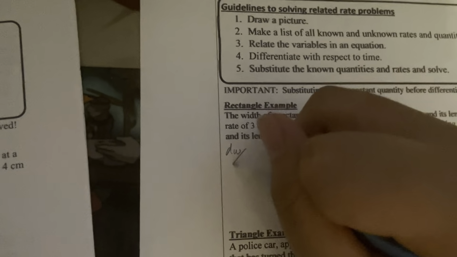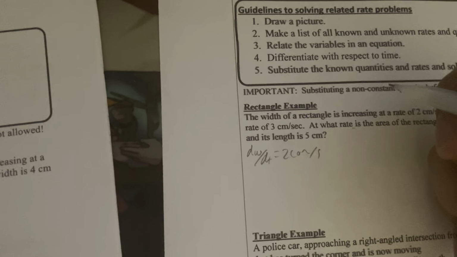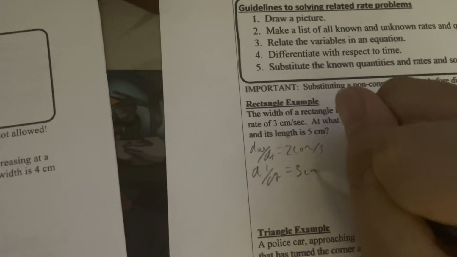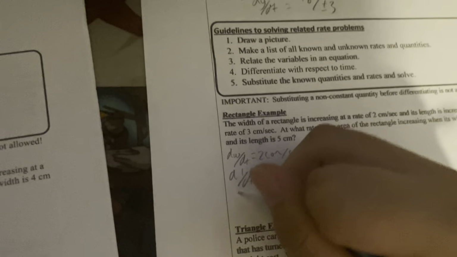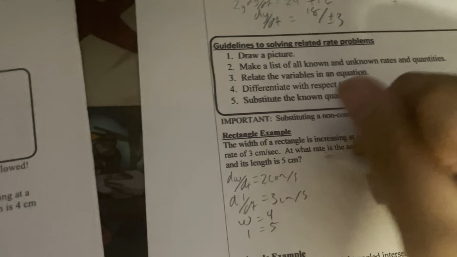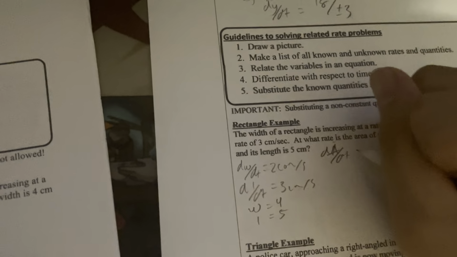First we write what we know. So dw/dt equals 2 centimeters per second. dl/dt equals 3 centimeters per second. The width equals 4 and the length equals 5. We're trying to find dA/dt.